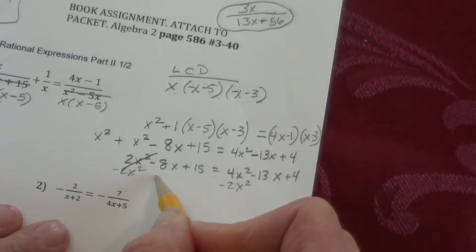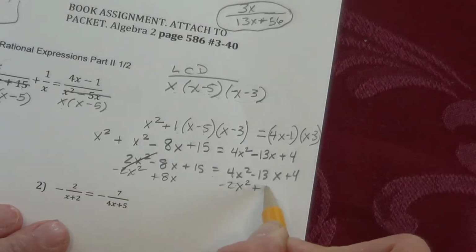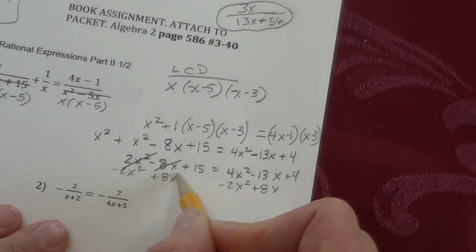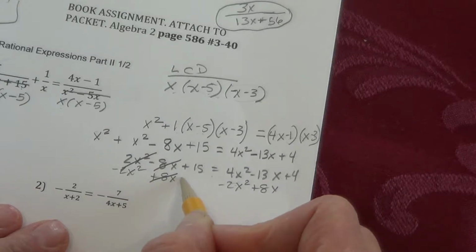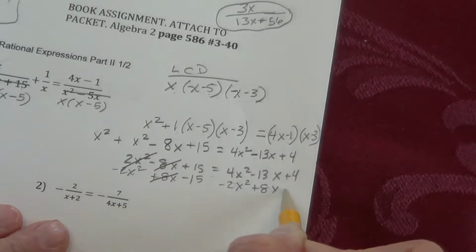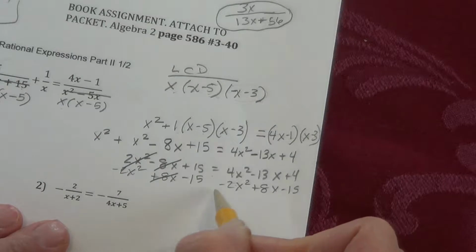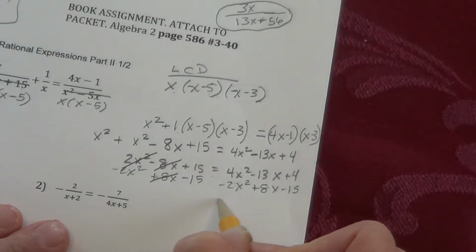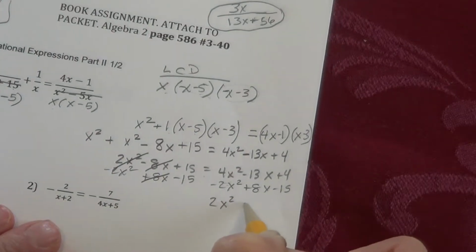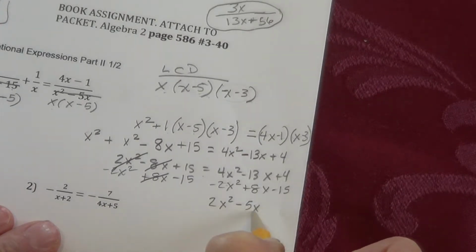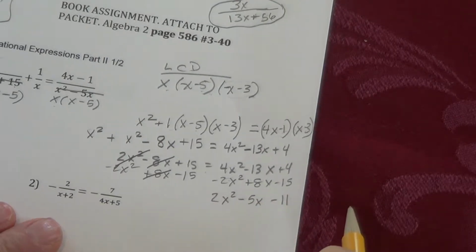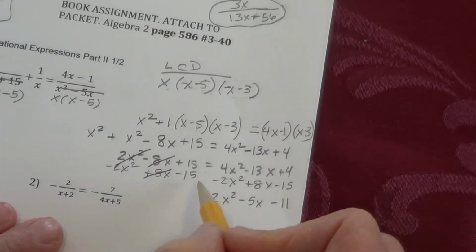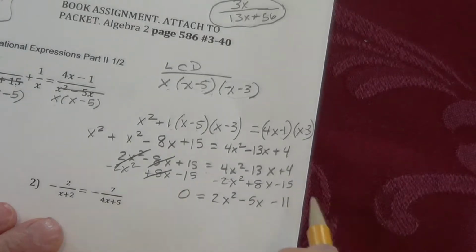That one will wipe out. Now to wipe out my 8x, I would add 8x. I add it to both sides, so that'll wipe out. In order to eliminate that 15, I'd have to subtract it. So I subtract it from each side. And I end up with 2x squared minus 5x minus 11. Okay. I can set that all equal to 0 because that's what I've done there.